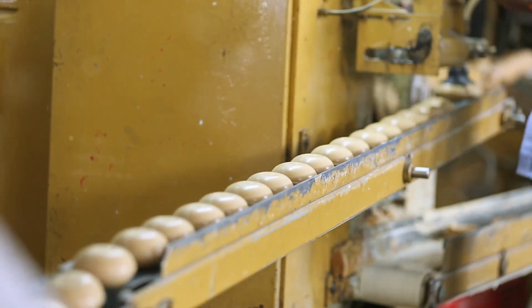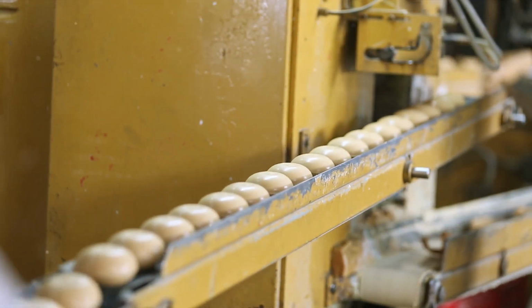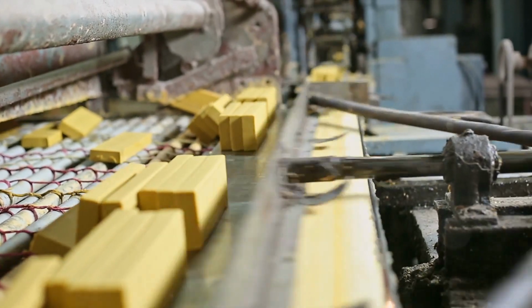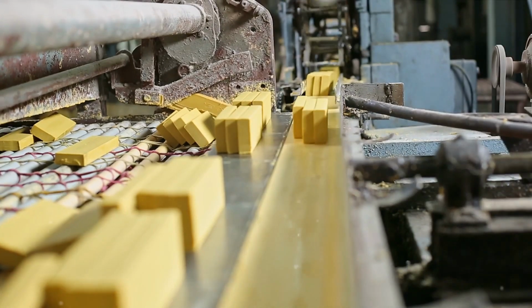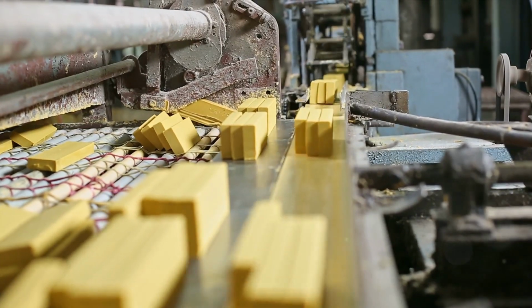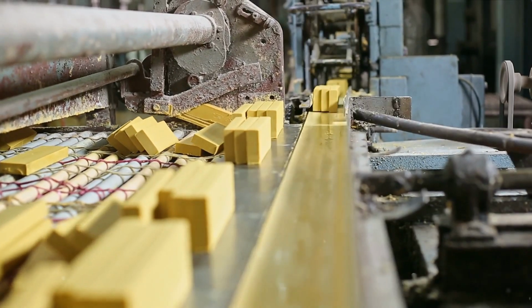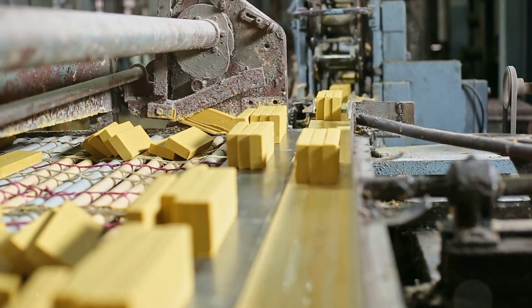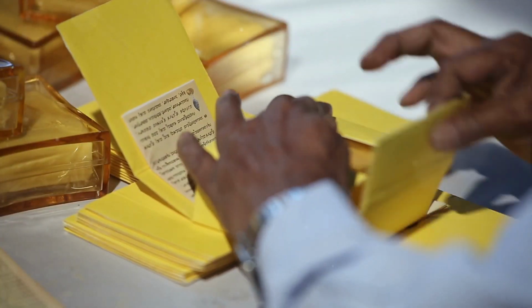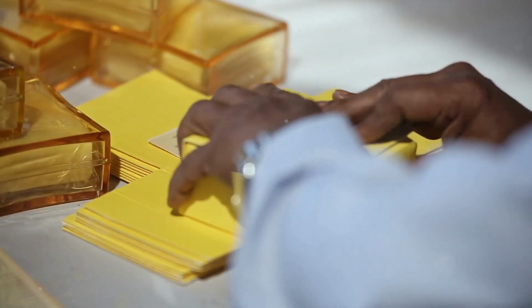The first stage of this process is cutting the soap into bars. Large slabs of soap are sliced into the familiar shape we all know and love. Precision is key here, ensuring each bar is the same size and weight. It's kind of like a bakery, but instead of bread, we're slicing soap. Once the soap bars are the right size, they're whisked off to be wrapped.